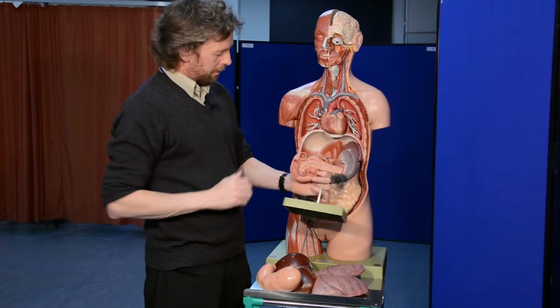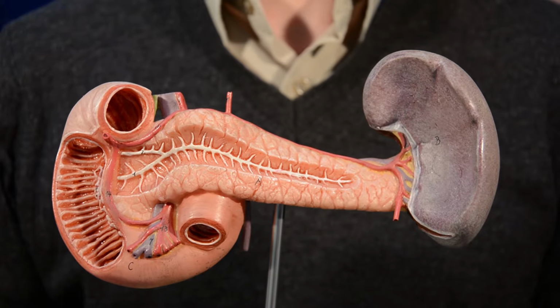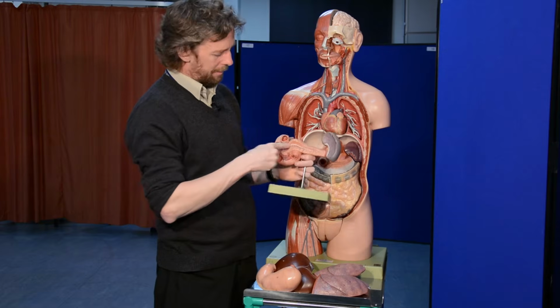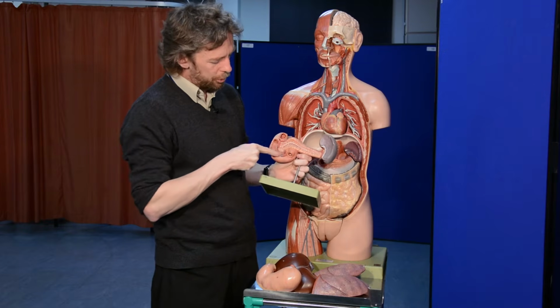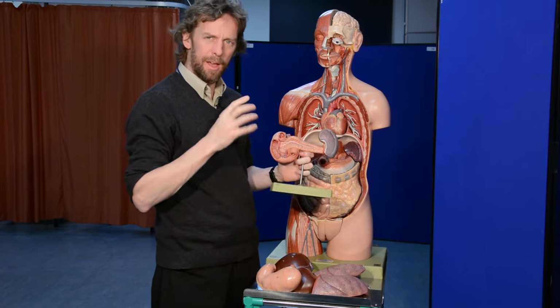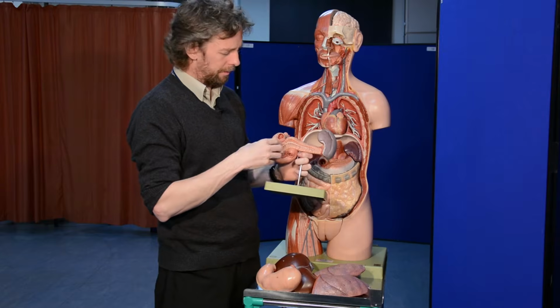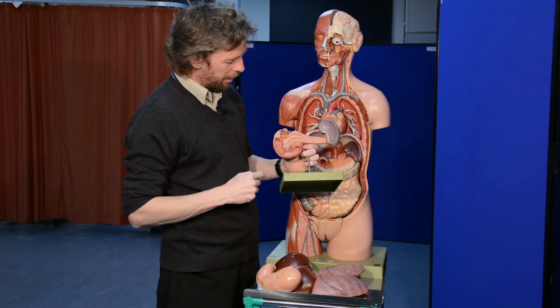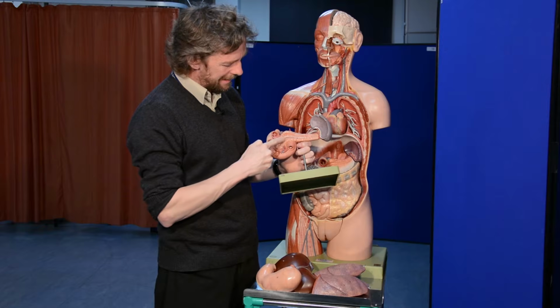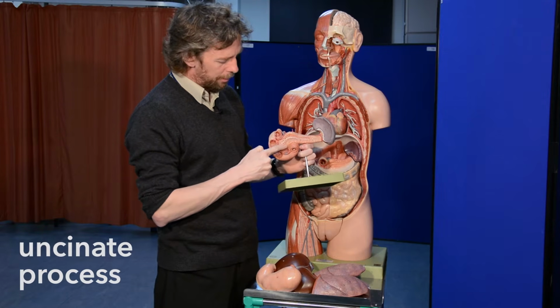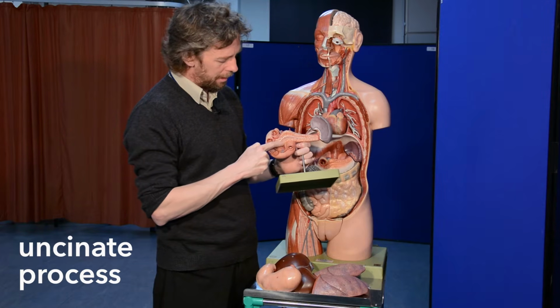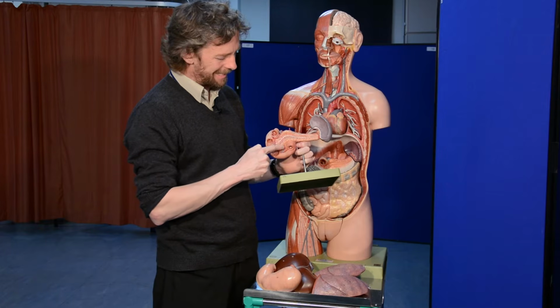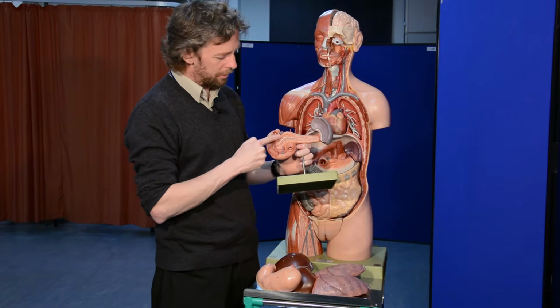So if I take this model, which has some of that stuff taken out, you can see the pancreas here, and the duodenum curling around it. And the duodenum is really important to the pancreas. The pancreas is really important to the duodenum. The pancreas itself has a head at this end and what we call an uncinate process, which is difficult to see here, but there's a bit of pancreatic tissue hanging down into the curve of the duodenum.